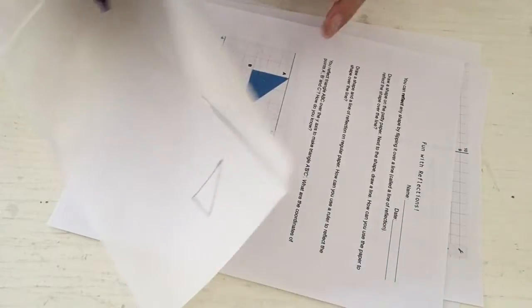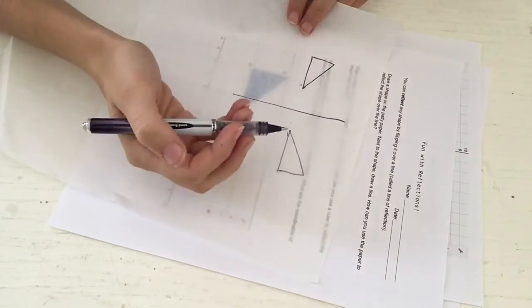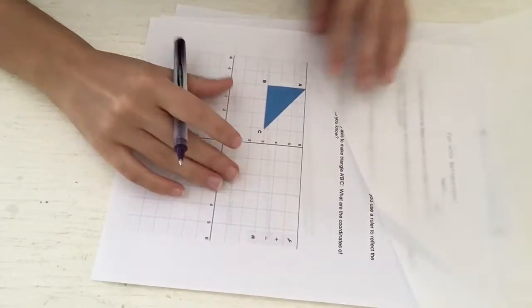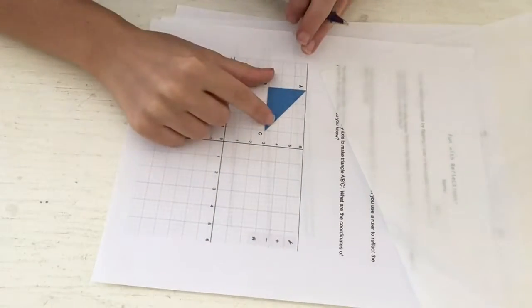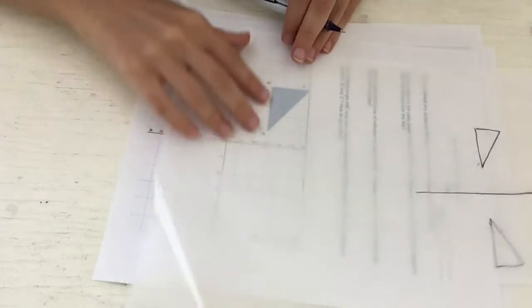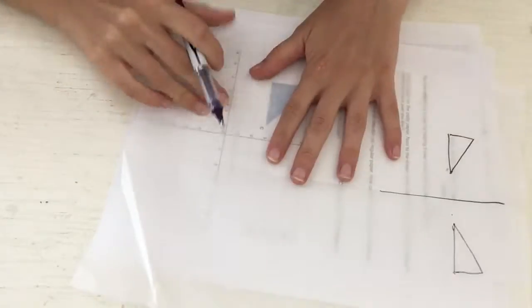Okay, so a lot of you might ask, why are we doing this on tracing paper first, when we're going to usually be doing it on a coordinate grid? And the reason is really because when you have something like this on the coordinate grid and you're trying to, say, reflect it over the y-axis, doing it on tracing paper is a really good way to check.